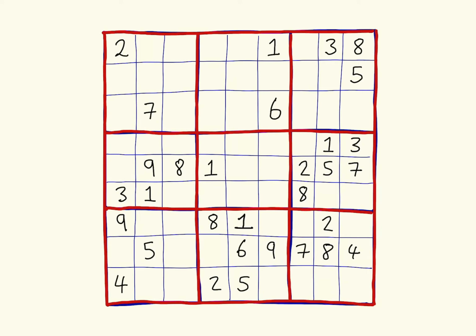So here is a Sudoku grid. It's got rows, columns and boxes, and some numbers are filled in and some numbers are not. And the name of the game is you've got to fill in all the blanks such that each row, each column and each of the 3x3 boxes in red has each of the numbers 1 to 9 exactly once. So no duplicates and no blanks.